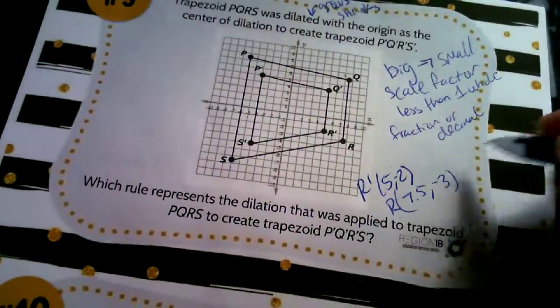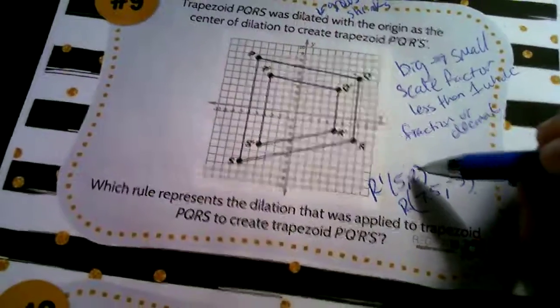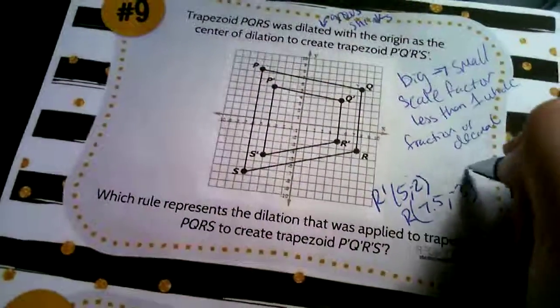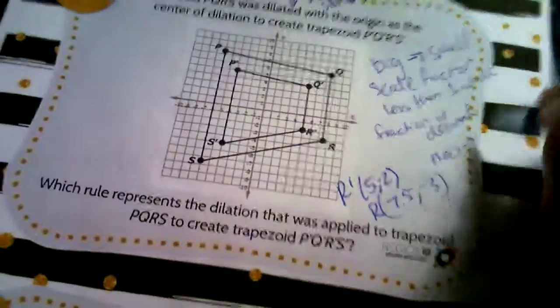So I want my scale factor to be a fraction. So I'm going to have my new divided by my old. New is negative 2.